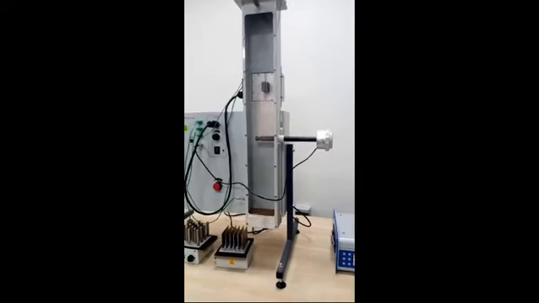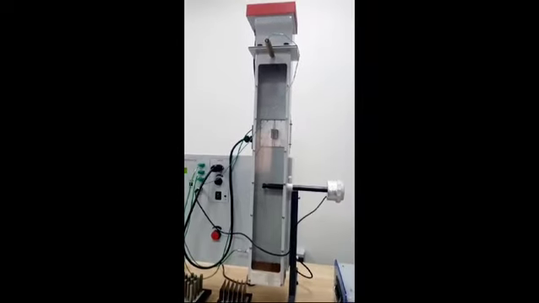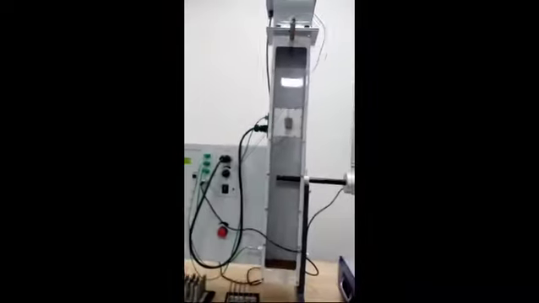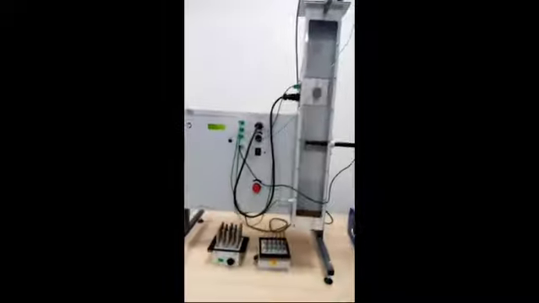In the testing module, we have an airflow channel where we mounted a heat sink, and the heat sink base is attached to the heater. The flow channel inlet is mounted with a fan and inlet temperature sensor. In the flow channel, there is also an anemometer which determines the airflow velocity, and the outlet of the channel is integrated with a thermocouple sensor. Here is the display of our readings.